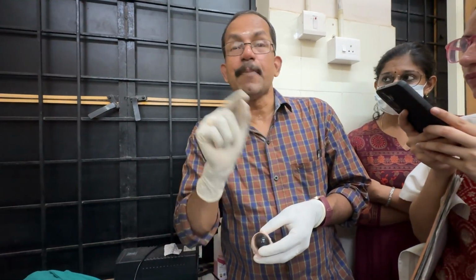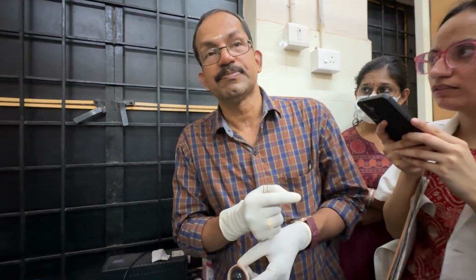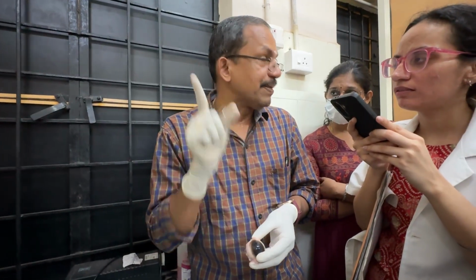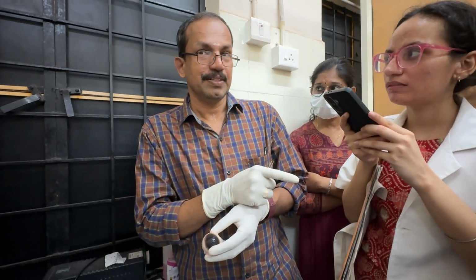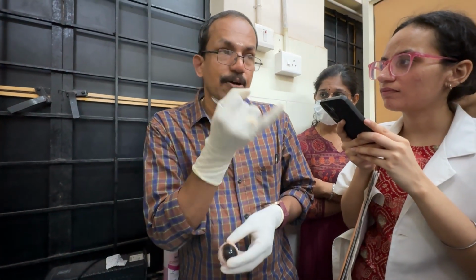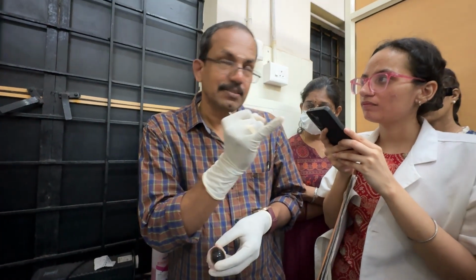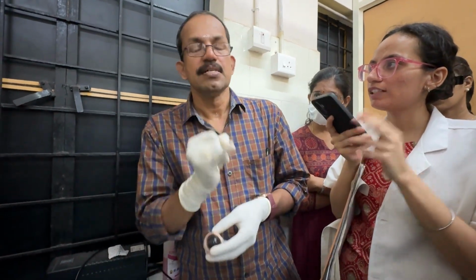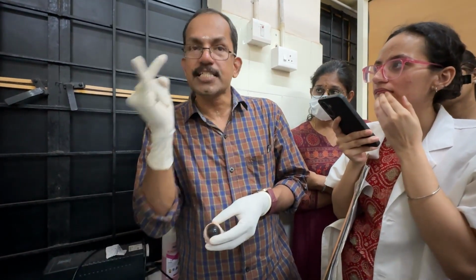What is the difference between membrane and epithelium? First one is the corneal epithelium, the second is Bowman's membrane. Why membrane?